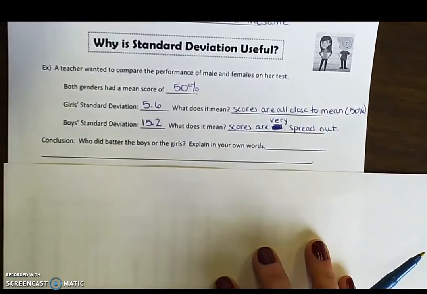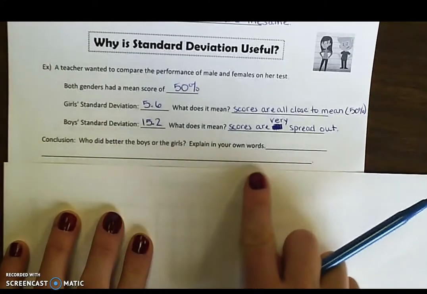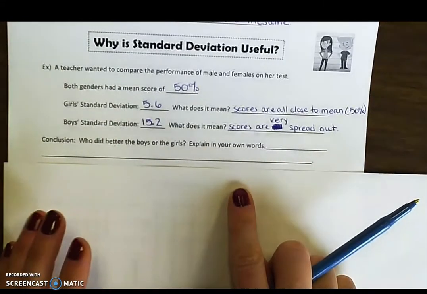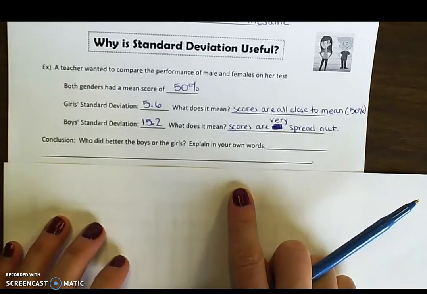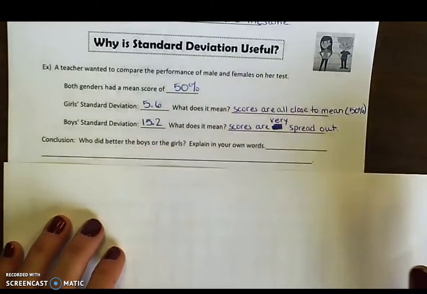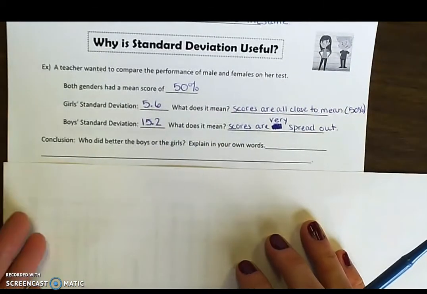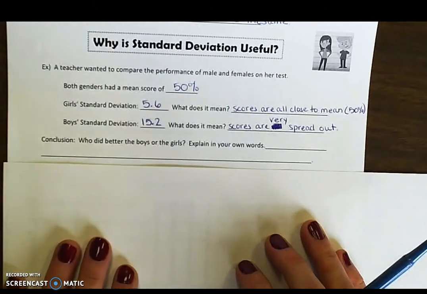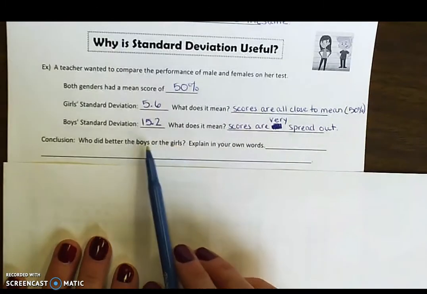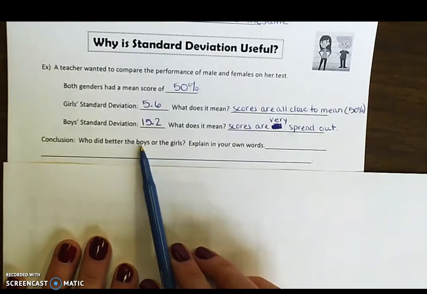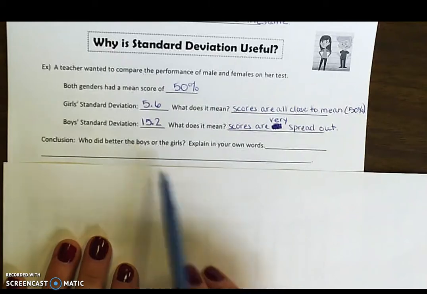Now the conclusion here, this is your own explanation. So you could say the boys did better because their data was very spread out. So they had a few boys that did very, very well. They also had a few boys that did very, very poorly. So for that reason, you might say the girls did better because the boys' data was so spread out. That means some actually did very poor.